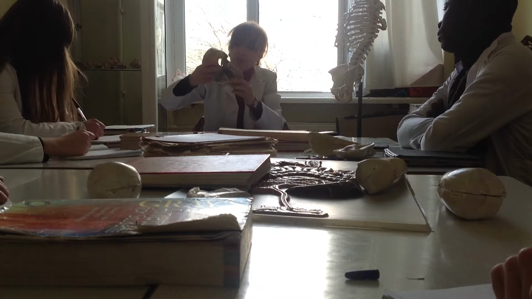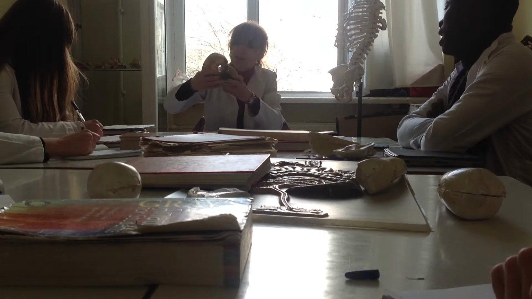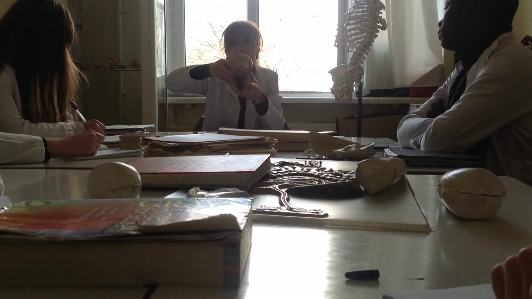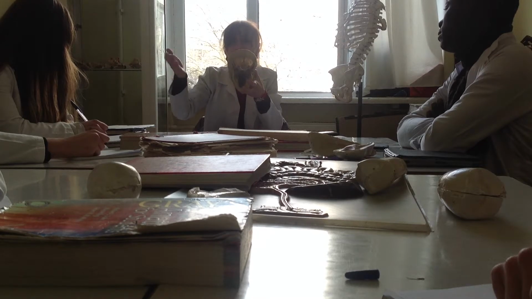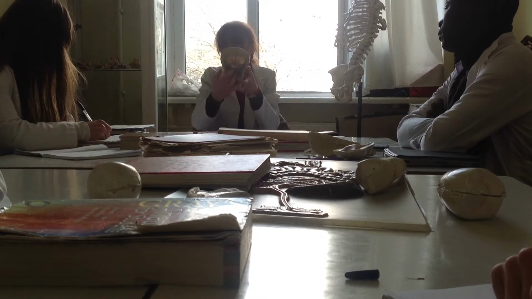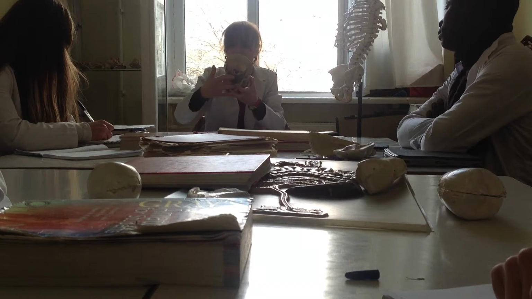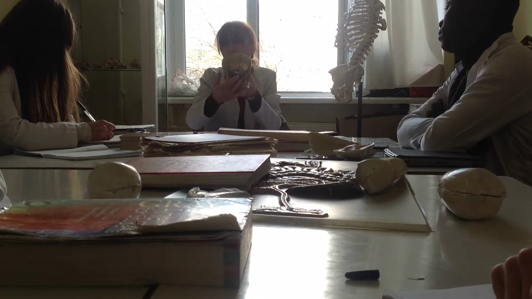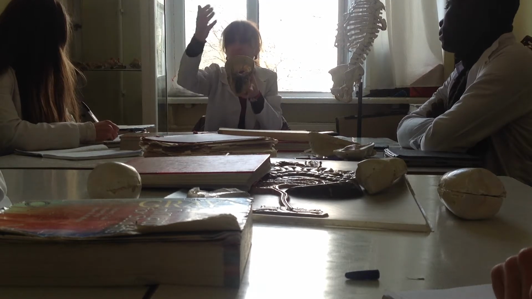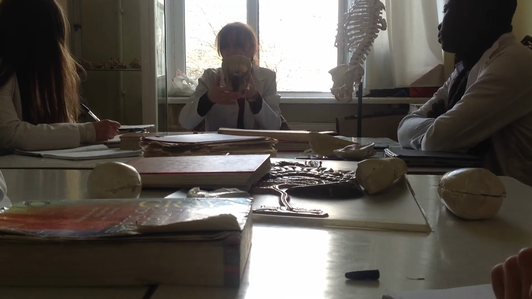How is the border formed between the nasal and oral cavities? By what? The palate. Yes? Above the palate you have what? Visible choanae. Below, the oral cavity.